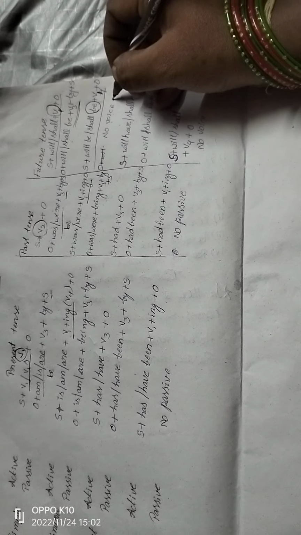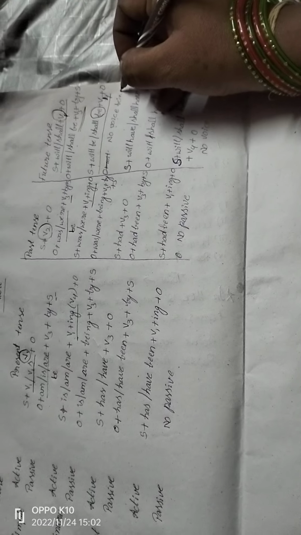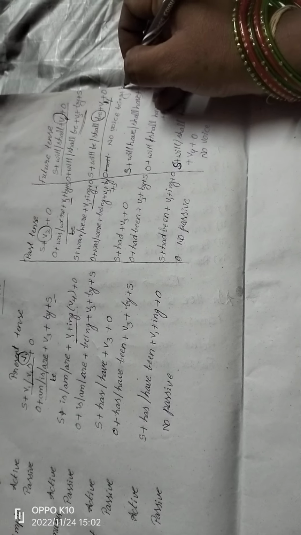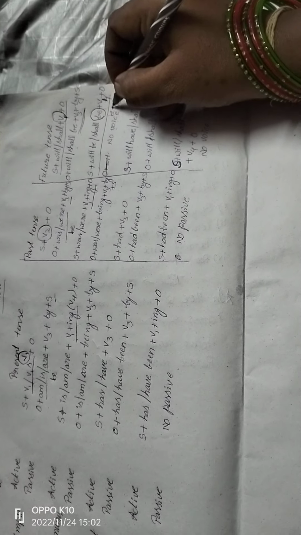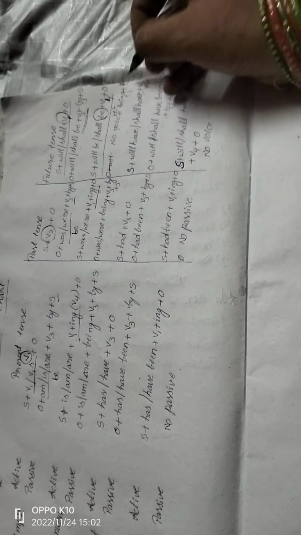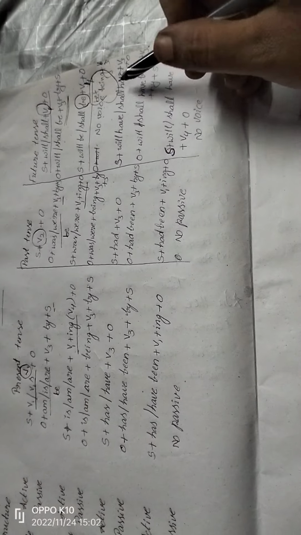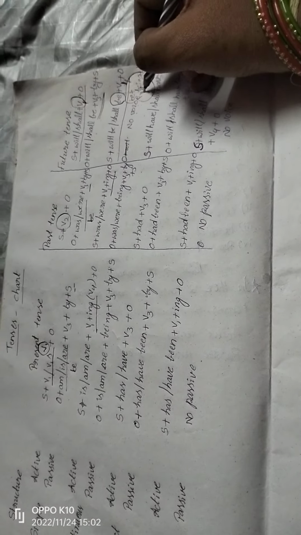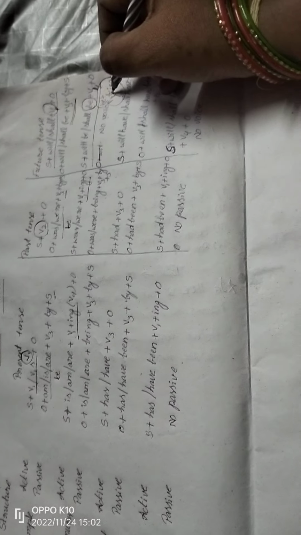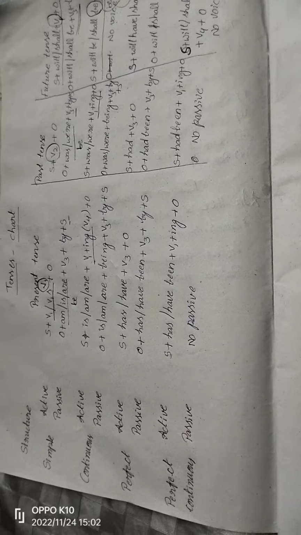That means there is no meaning in be plus being plus V3. This is like two words in one. That's why we don't have any passive voice for this future continuous.